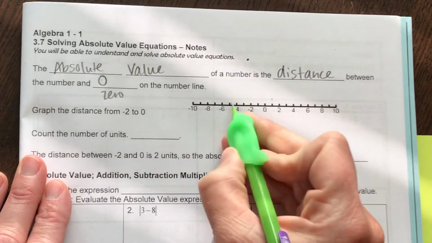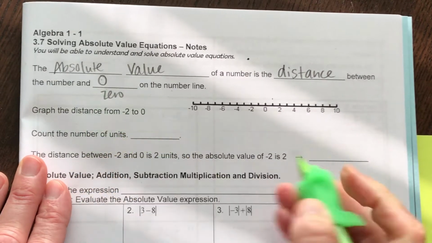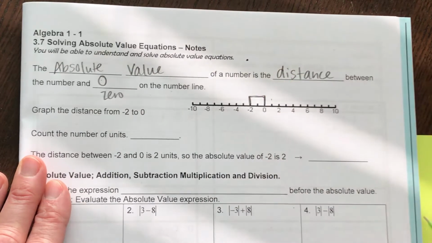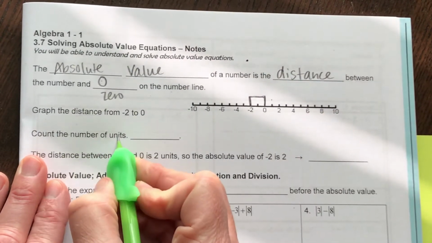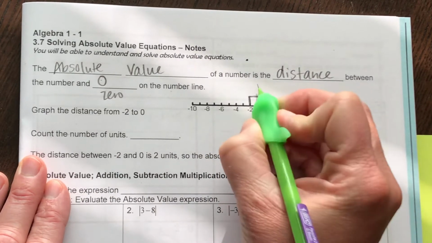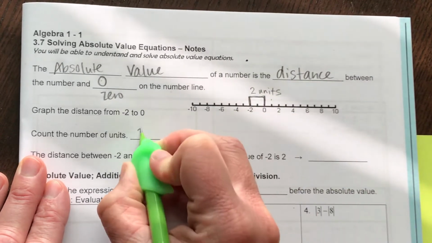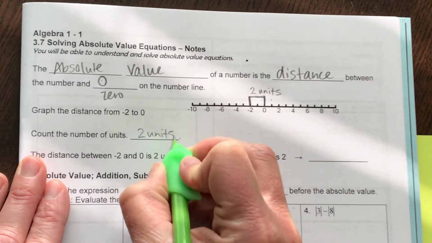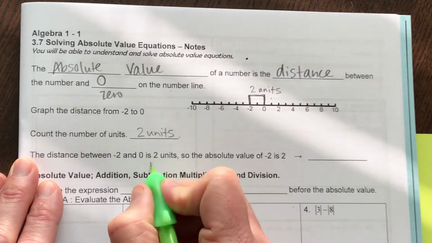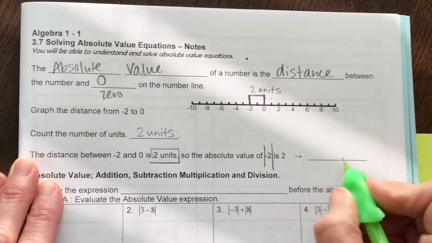So on the picture over here on this graph, I'm going to graph the distance between -2 and 0. And that would be this distance right here. I'm going to count the number of units. So from -2 to 0, the number of units is 2 units. And now the distance between -2 and 0 is 2 units. And so we call the absolute value of -2, which is 2.